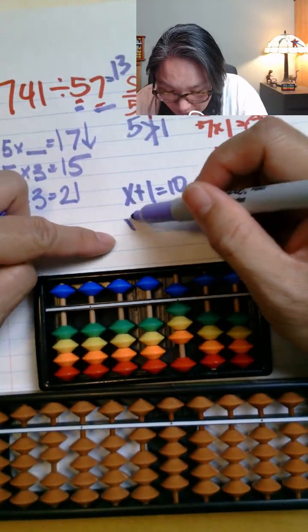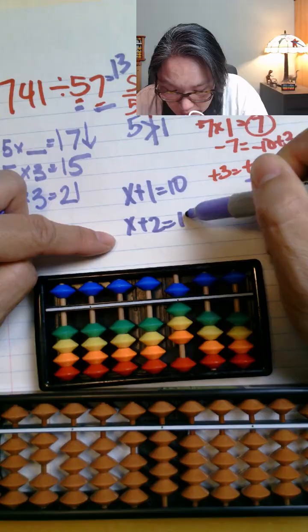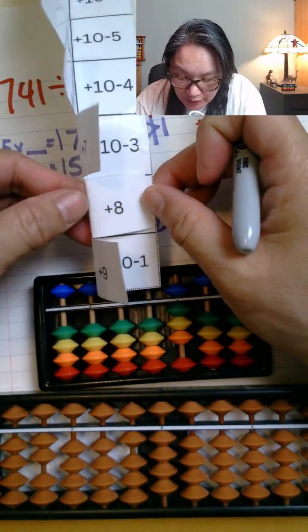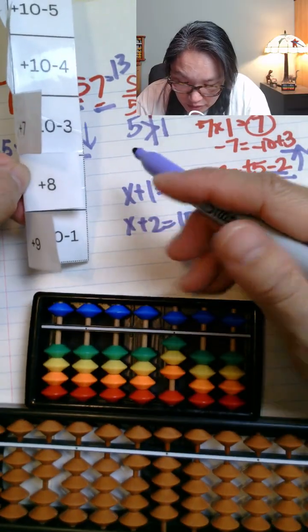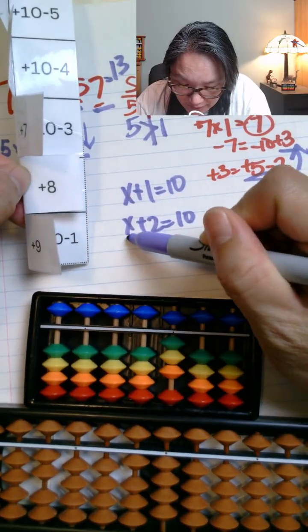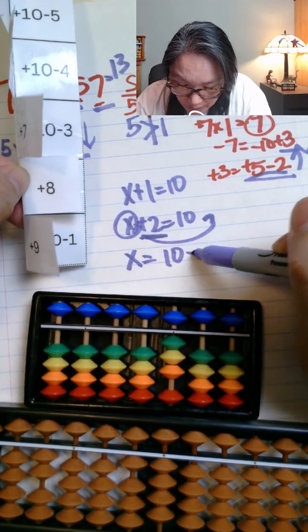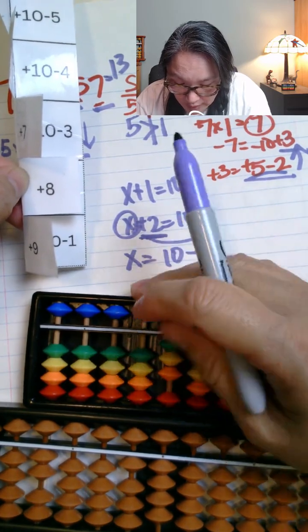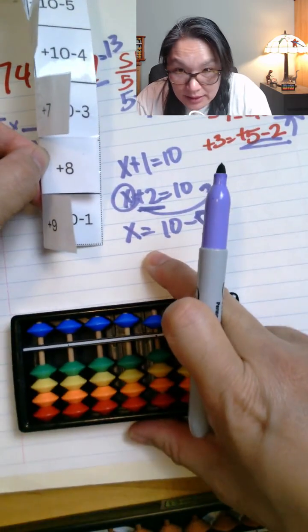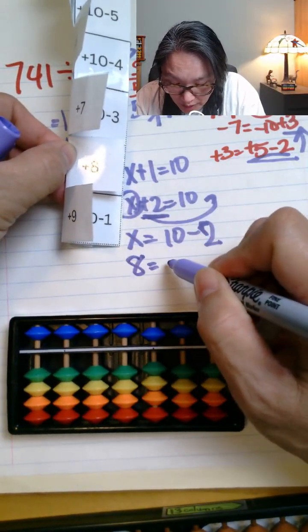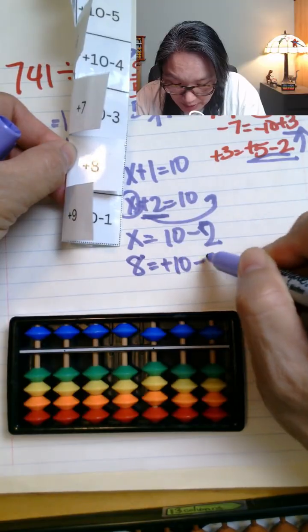It's the same thing if x plus 2 is equal to 10. When we do that, we isolate the variable. We move it over here, so x is equal to 10 minus 2. So what is x? X is 8. So our formula is plus the 10 minus the 2.